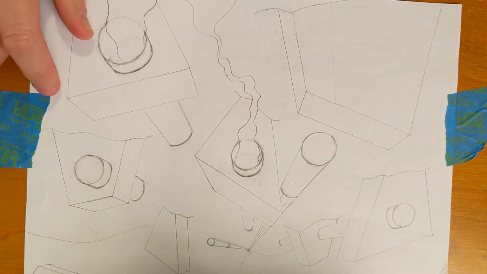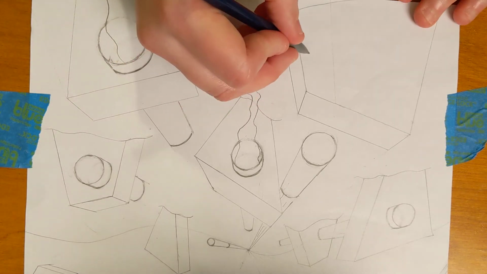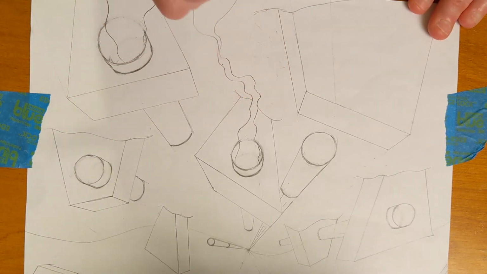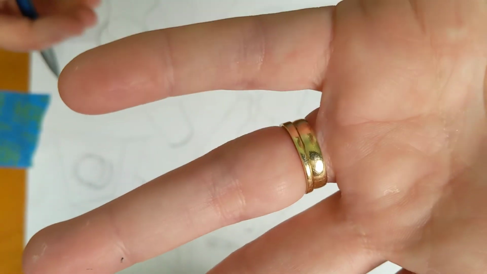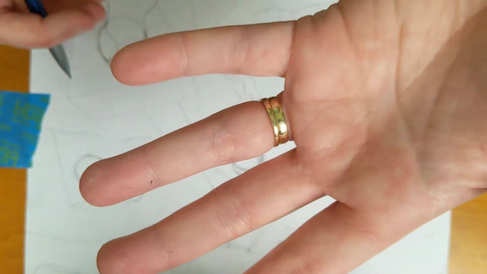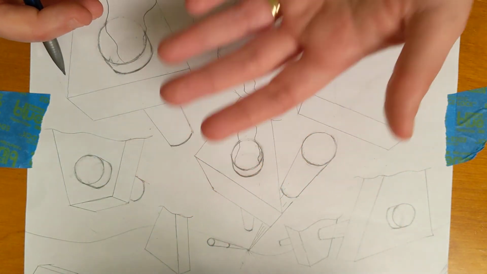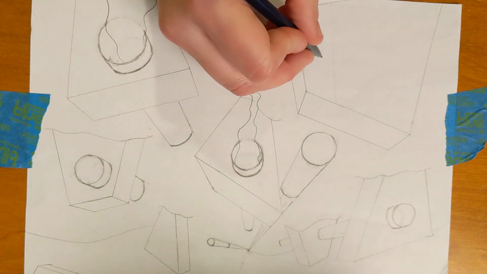You also can show space by the size of things. So if things are bigger, it's kind of like when my hand gets closer to the camera versus if it goes further away. It's going to be bigger when it's closer.